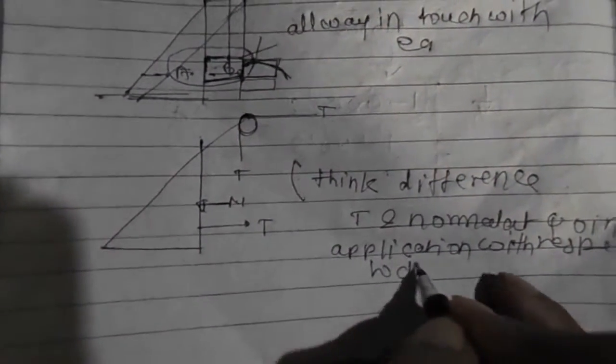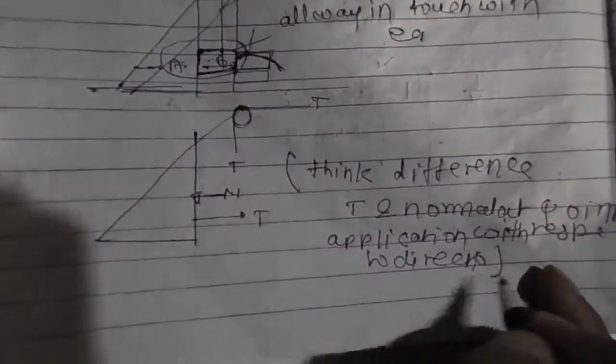You should think about it. So who has applied this force? This block B has applied.